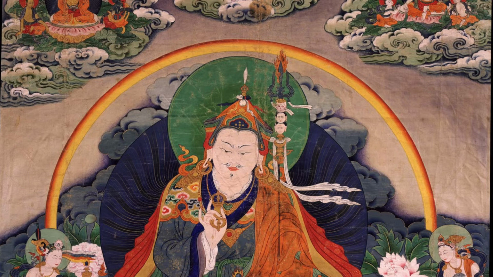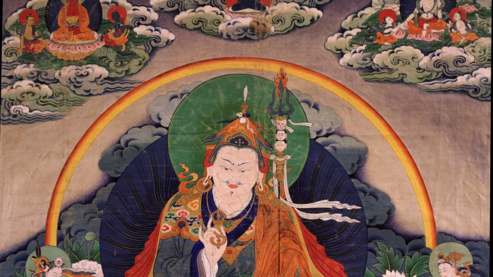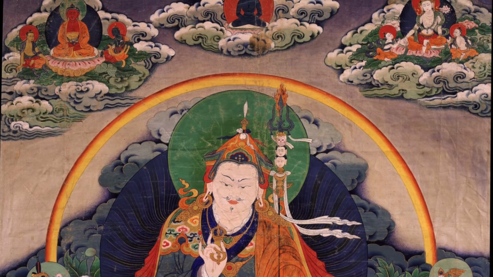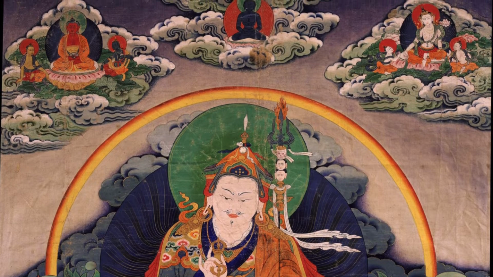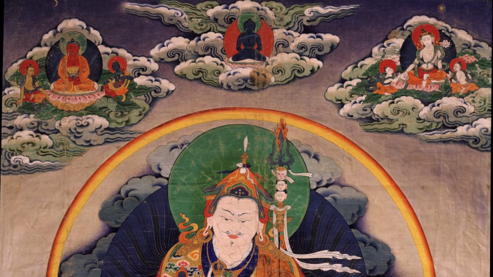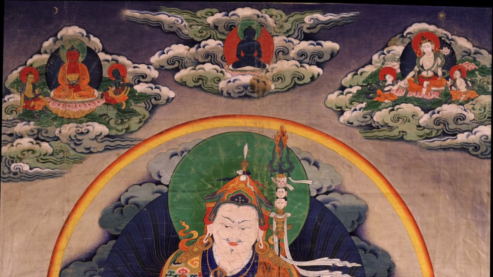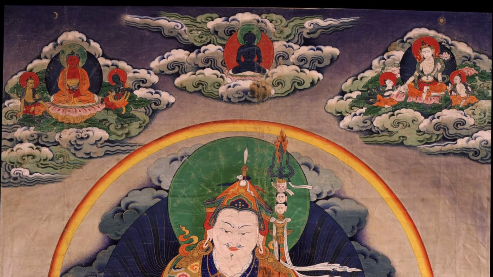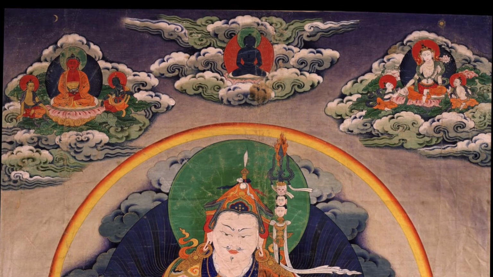described mostly, as I have said, but also with three gestures, either holding the vajra in front of his heart, or raised up to the right side, or held down above the right knee. We have slightly different ways of depicting the main form of Padmasambhava.